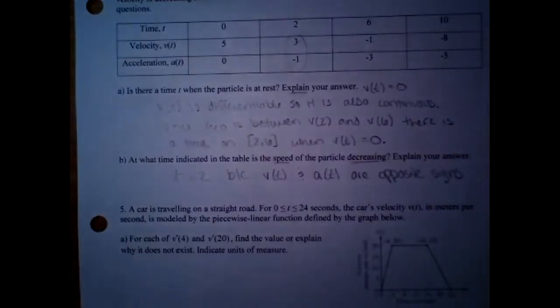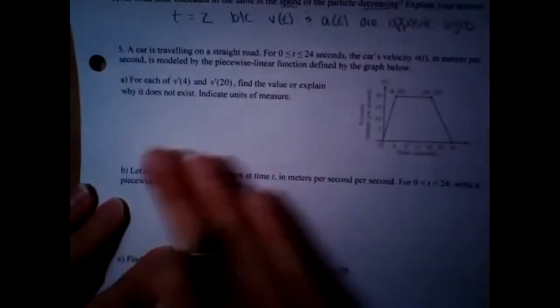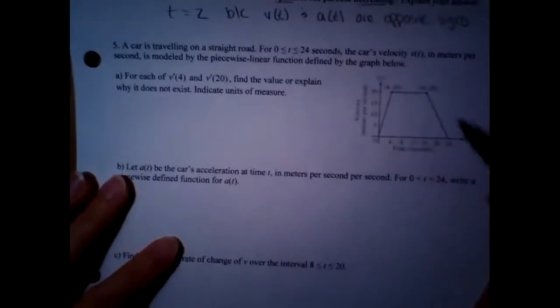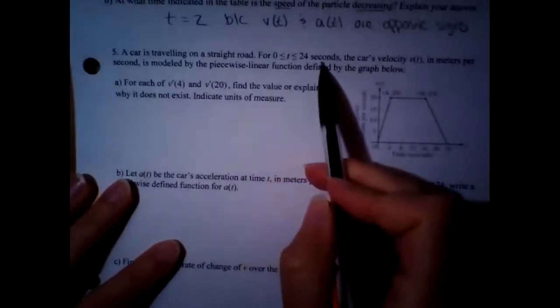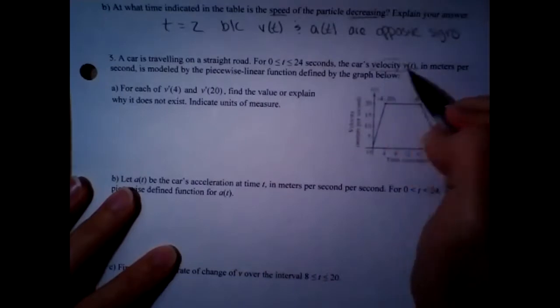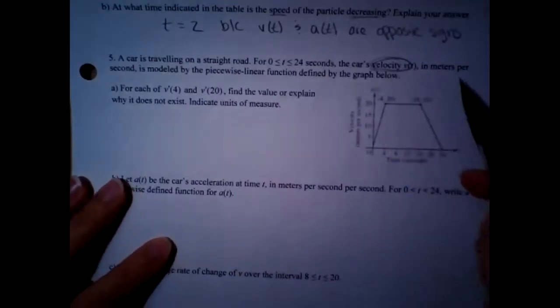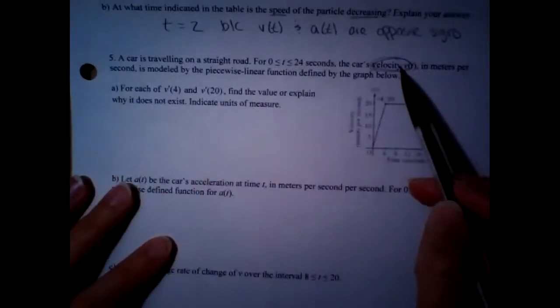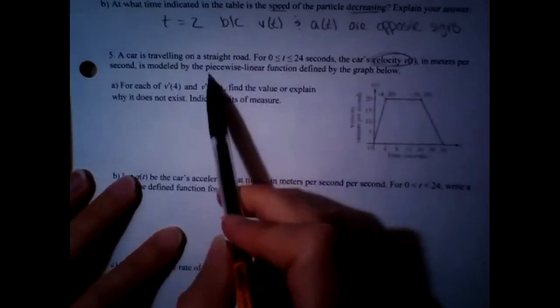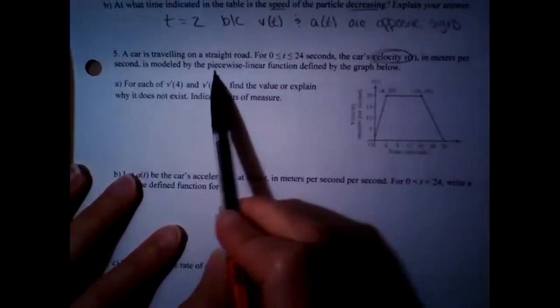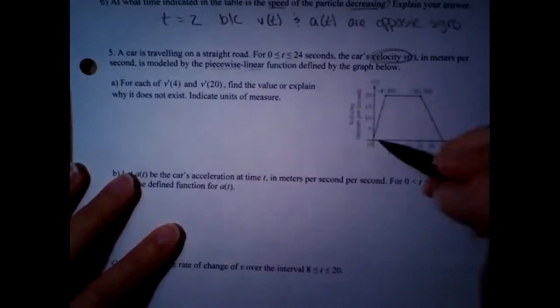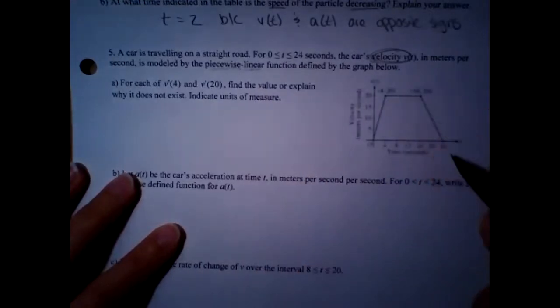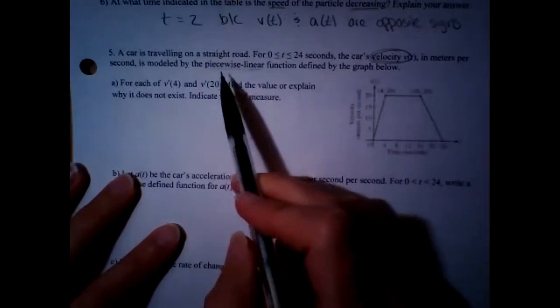All right, cool. And then we're just going to try one more. All right, a car is traveling on a straight road, and this time we're given a graph. For 0 to 24 seconds, the car's velocity, so we're given velocity here, in meters per second, and the units are always a clue. If you have something per something else, then it has to be a rate of change. Is modeled by, and then they throw this vocabulary at you, piecewise linear. Just means you have a bunch of lines, so like, look, a line, another line, and another line. That's all that that means. Don't let that bother you.